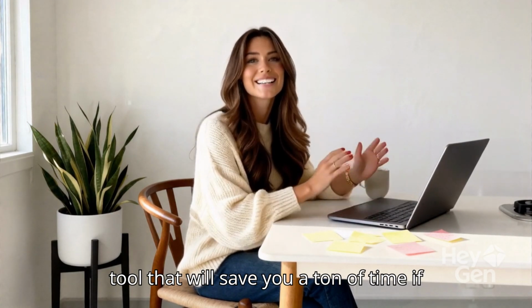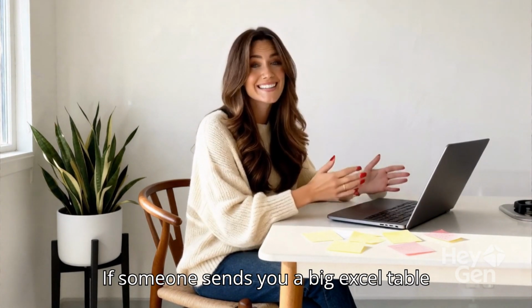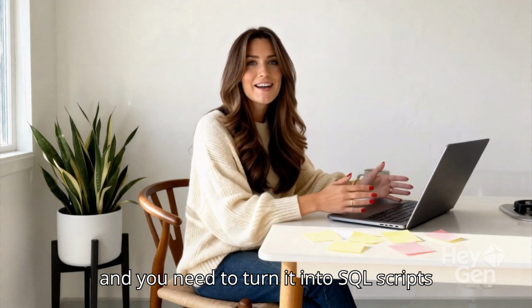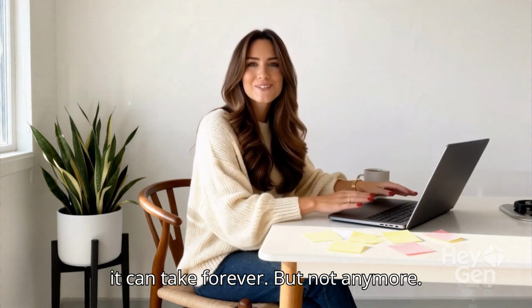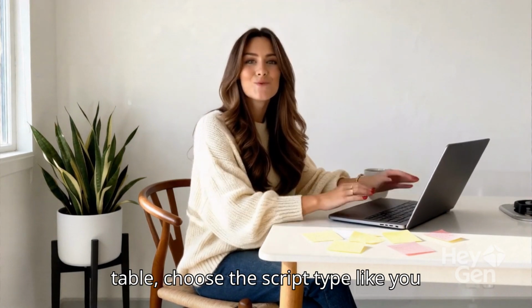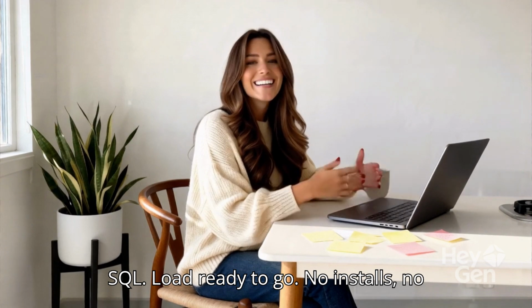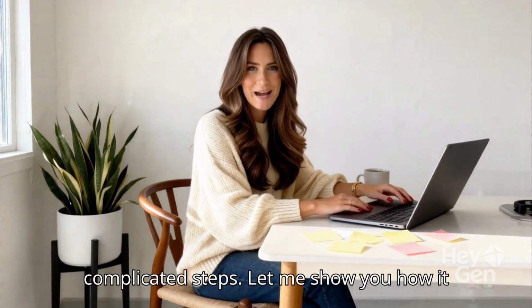Today I'm going to show you a tool that will save you a ton of time if you work with databases or Excel files. If someone sends you a big Excel table and you need to turn it into SQL scripts, it can take forever. But not anymore. With tabletoSQL.com, you just upload your table, choose the script type, like update, and in seconds you get all your SQL code ready to go. No installs, no complicated steps.